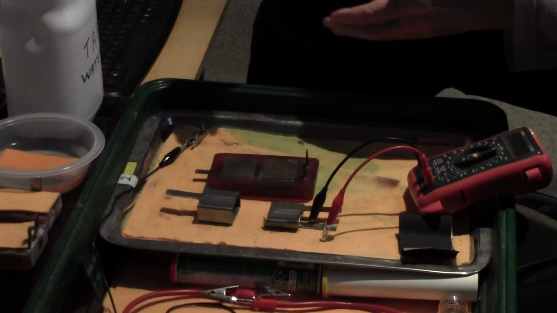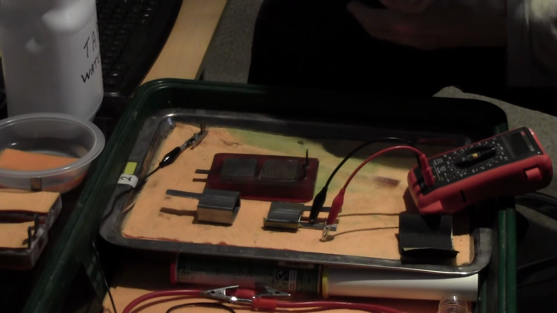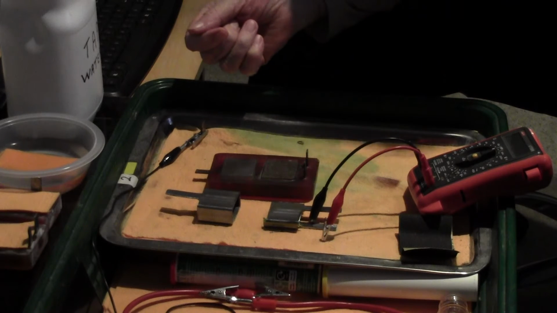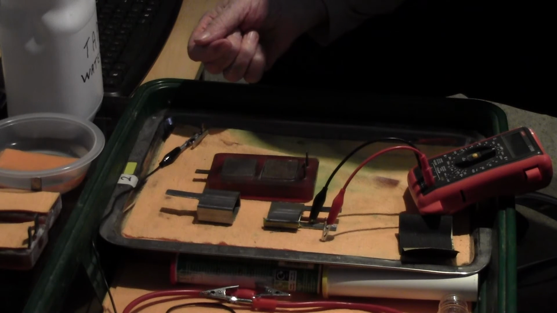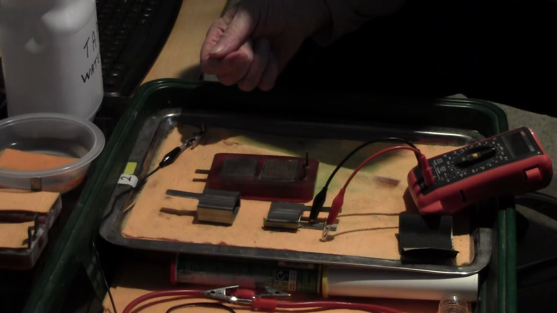We have Kirchhoff's laws, which tell us how much current flows into and out of a node in any circuit.